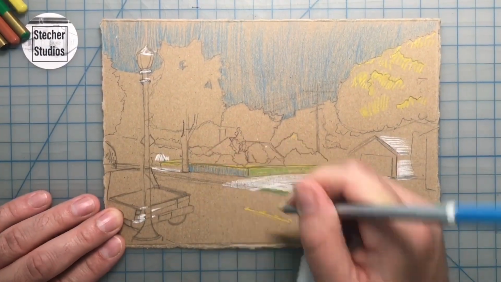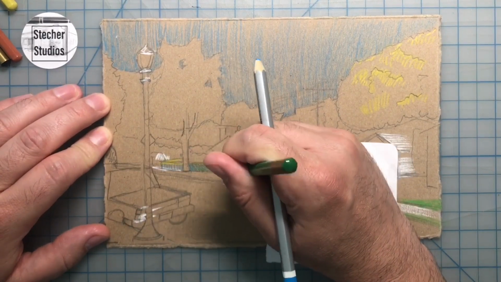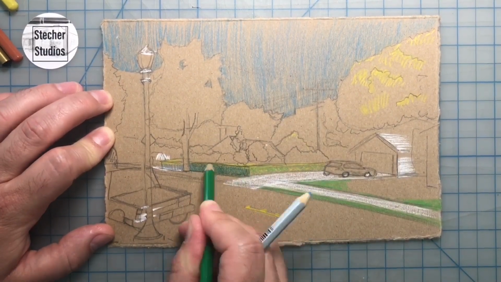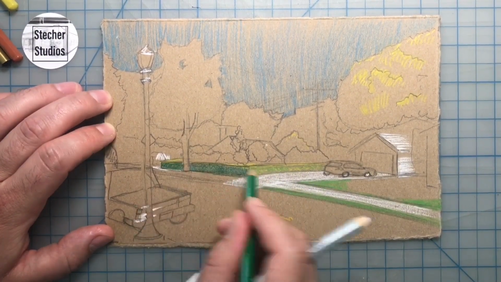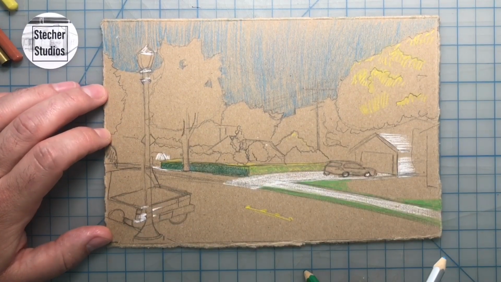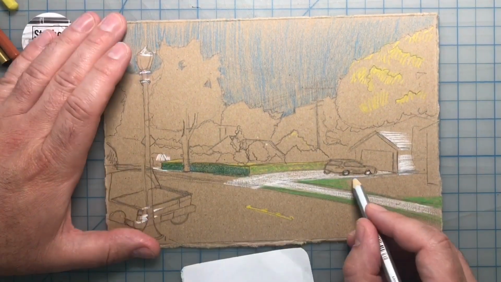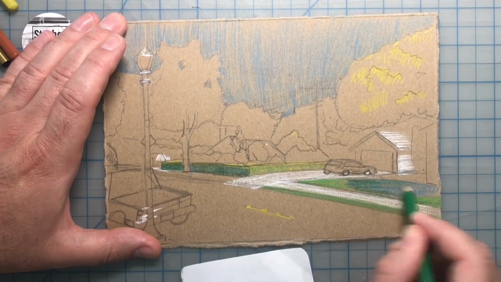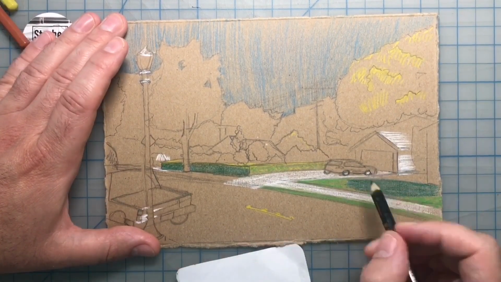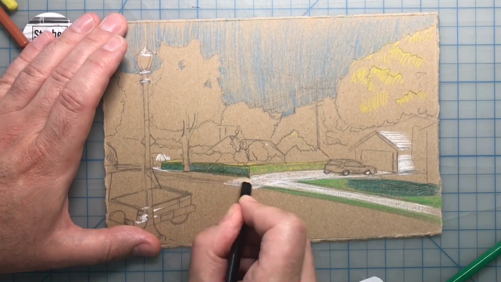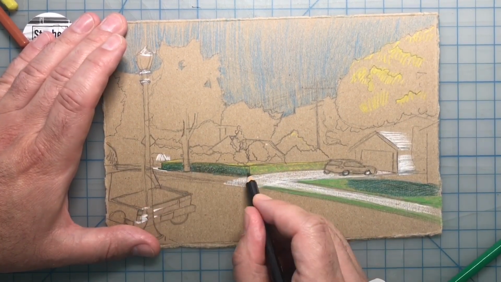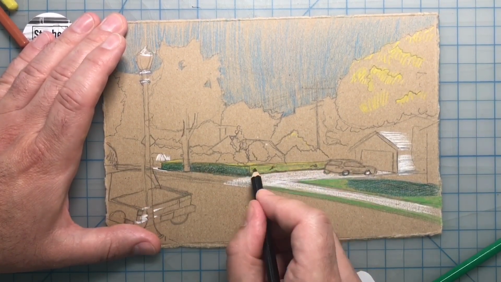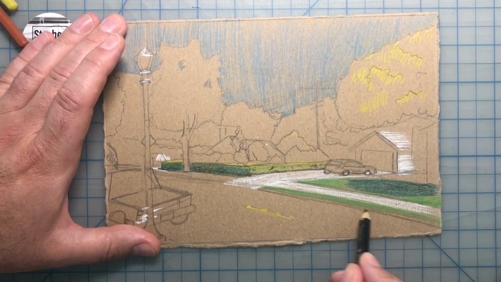Let's add some cool shadow tones with some blue. I don't often use black, but in order to get my shadows even darker and provide more contrast, I'll use a little black here.